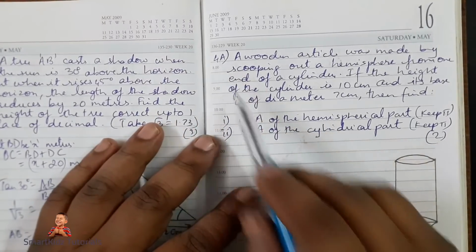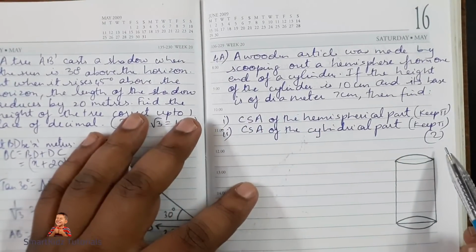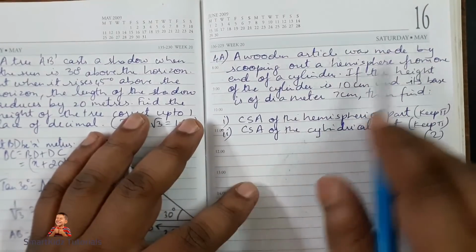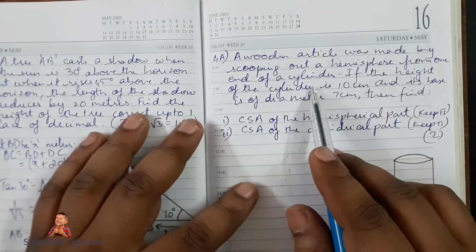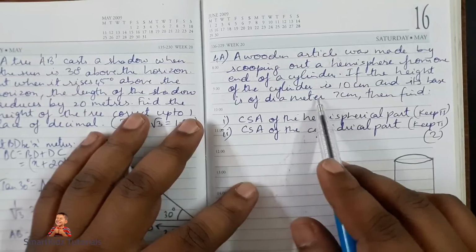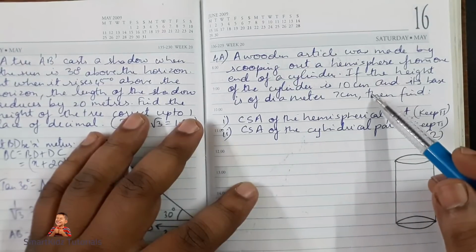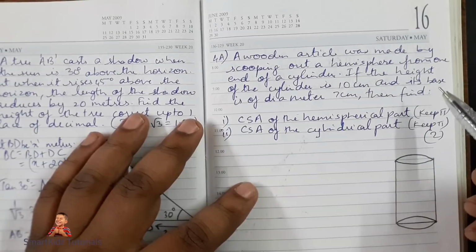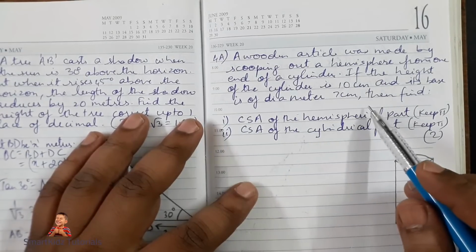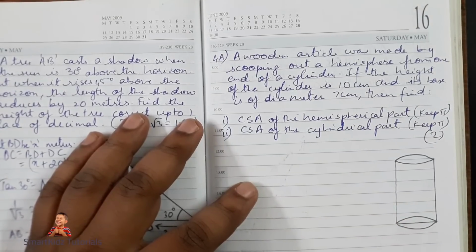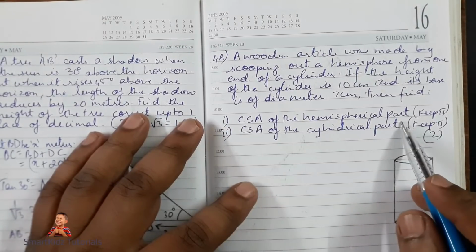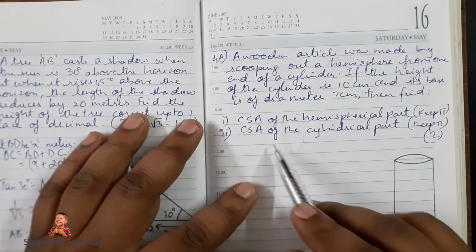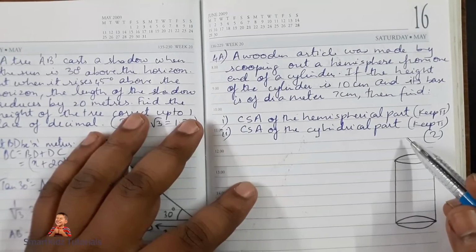Next question, question 4a for 2 marks. A wooden article was made by scooping out a hemisphere from one end of a cylinder. If the height of the cylinder is 10 centimeter and its base is 7 centimeter, then find the curved surface area of the hemispherical part and the curved surface area of the cylindrical part.